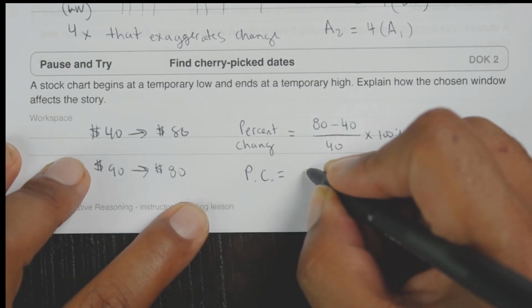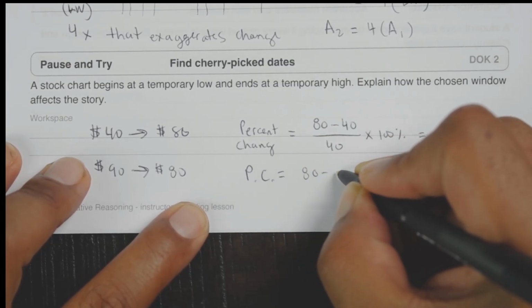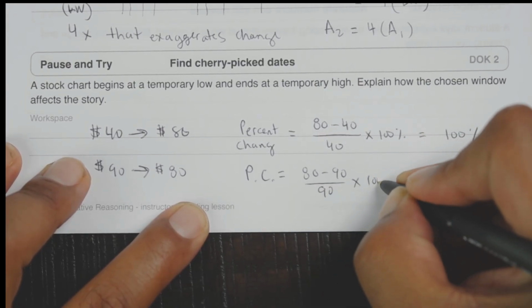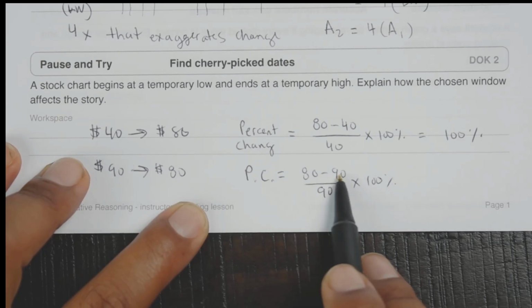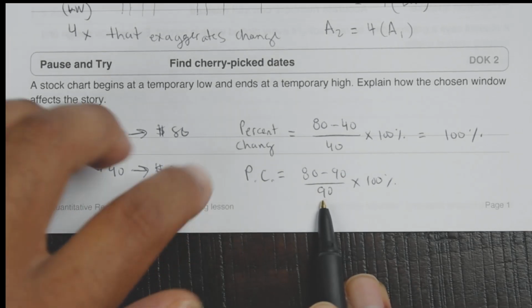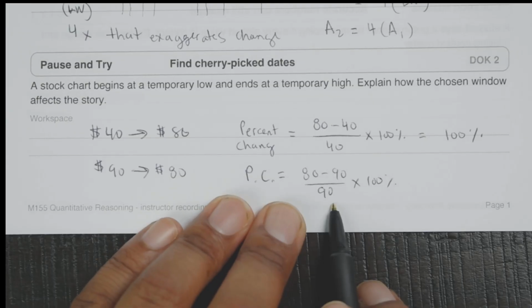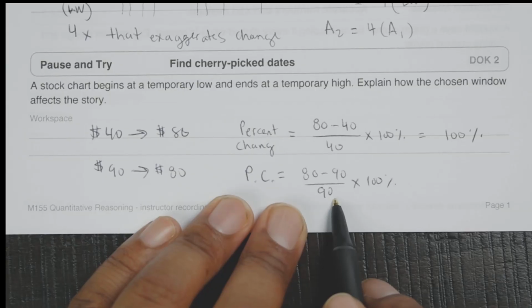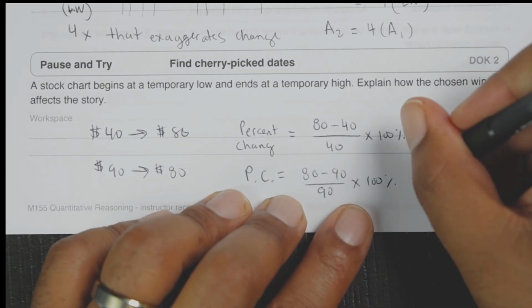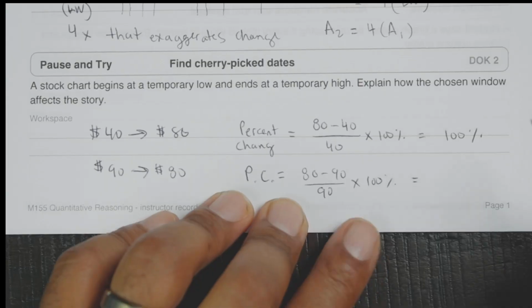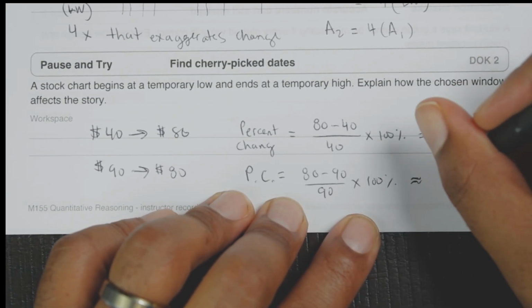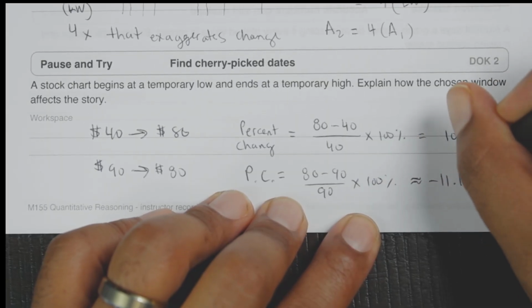we'll have 80 minus 90, divided by 90, times 100%. This will be negative 10 over 90, which is negative 1/9. 1/9 is 0.111, and that would be negative, so approximately negative 11.1%.